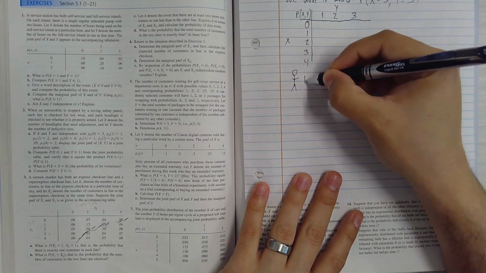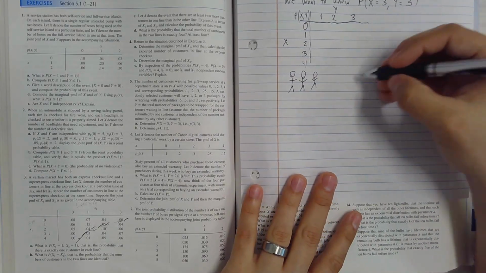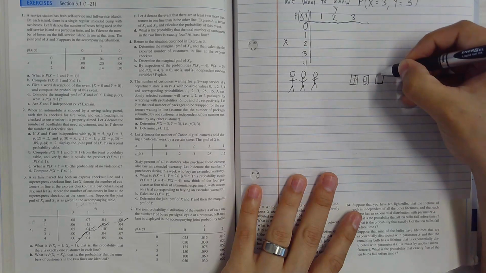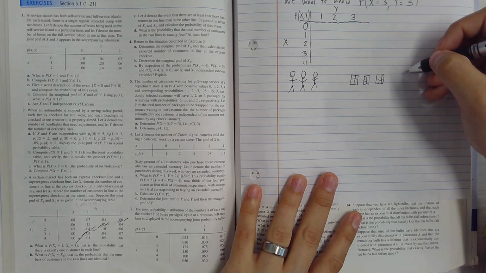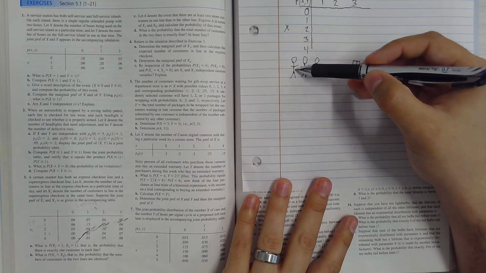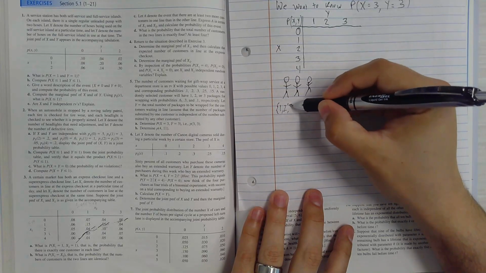So basically, we just assume we have 3 customers waiting, and if we have 3 packages, that means if every customer can choose 1, 2, or 3, right?